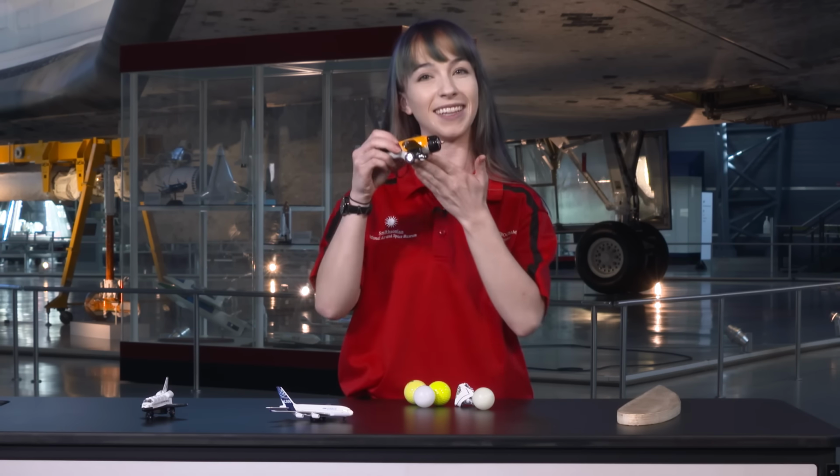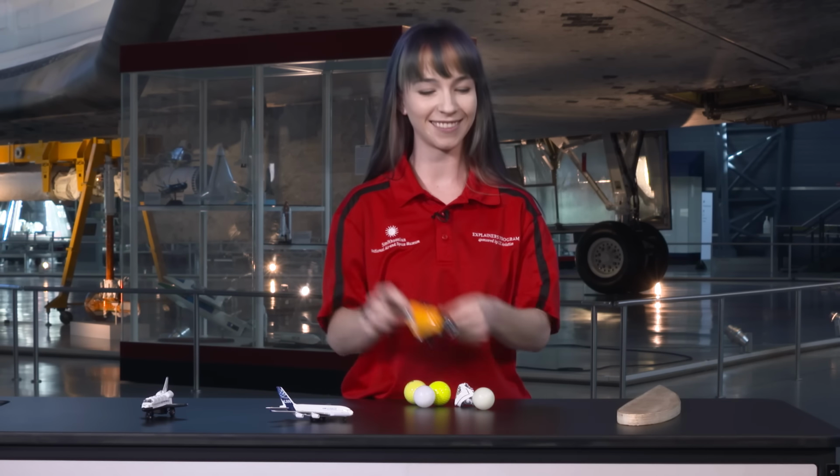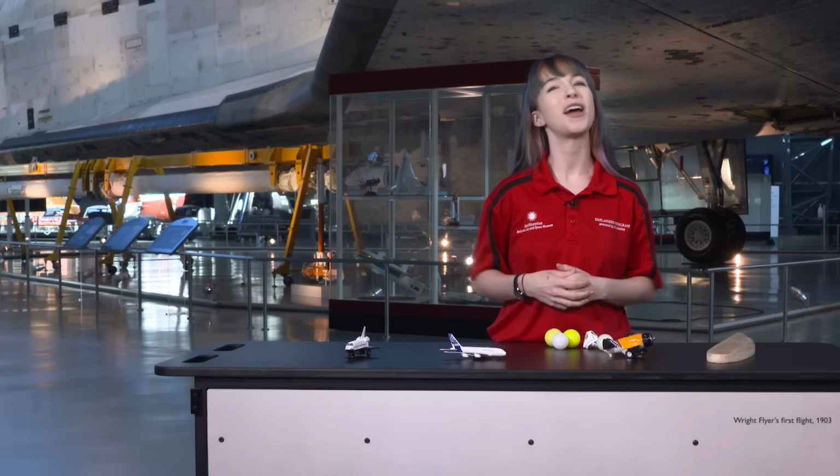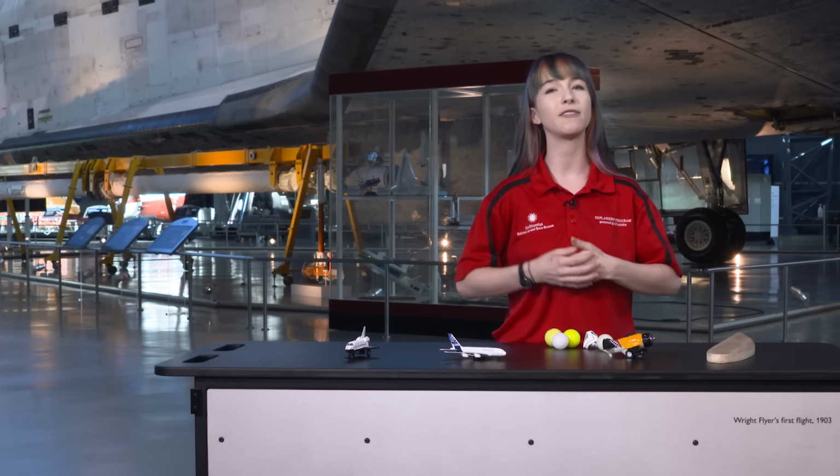And with that, it is time to conclude our demonstration. Today we have talked about the 4 forces of flight: lift, weight, drag, and thrust, and how they help planes fly and land. So now we'd like to know, have you ever flown on a plane before? And if so, did you notice any of those 4 forces?